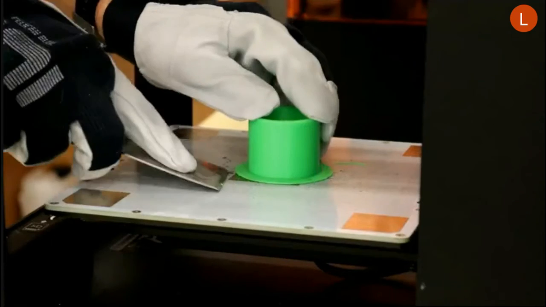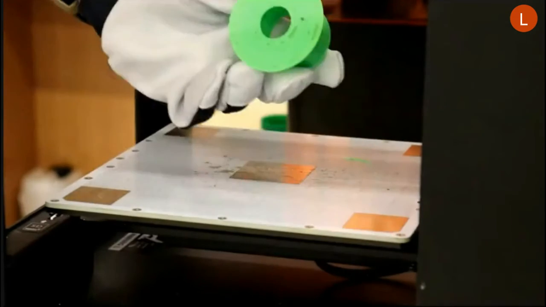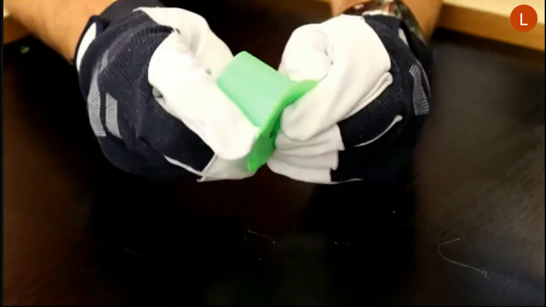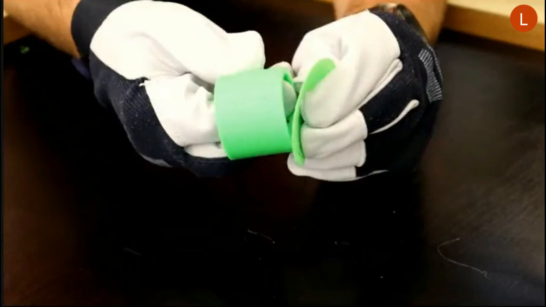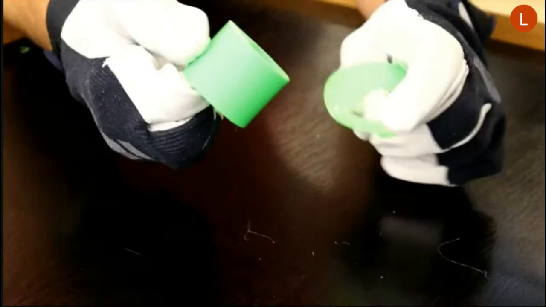After the production process is completed, the part is mechanically removed from the build platform using a spatula scraper. The next step is the post-processing. In this case, it consists of removing the raft manually or also using a spatula scraper.